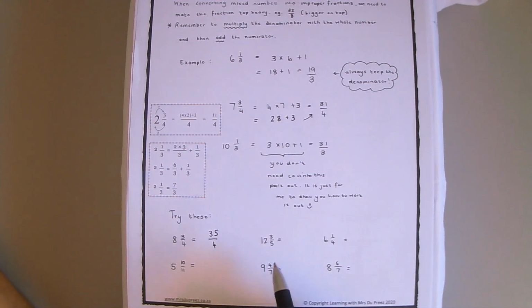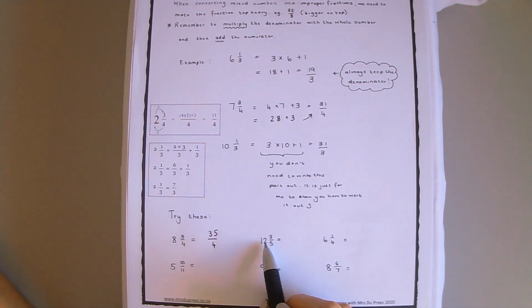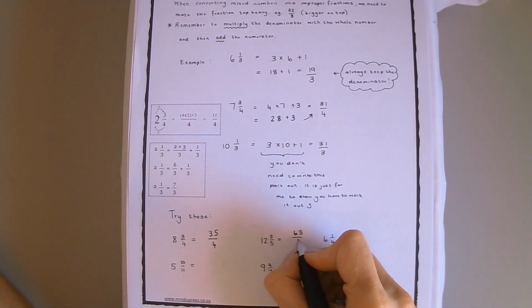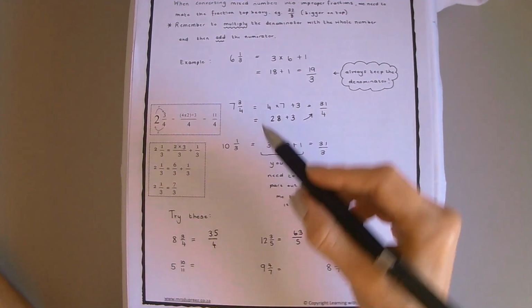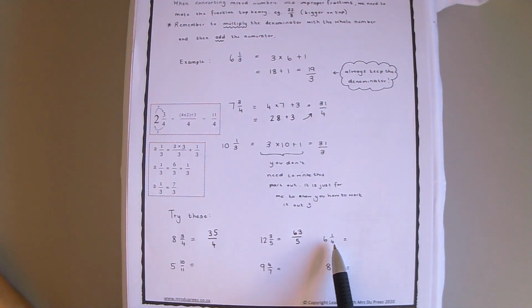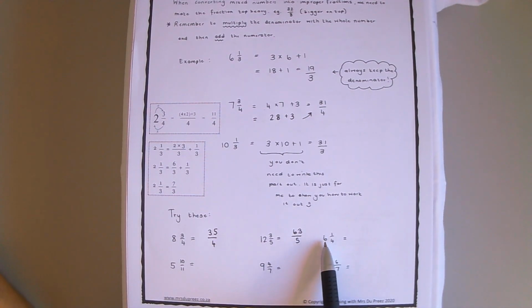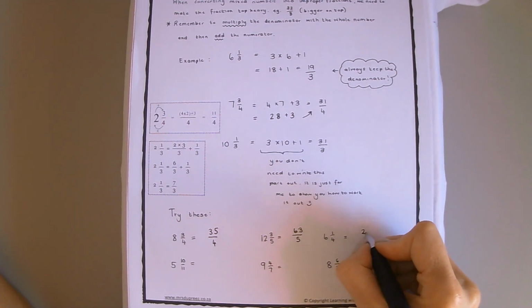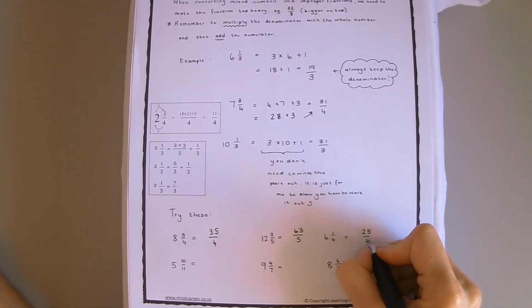Next one, 12 and 3 over 5. 5 times 12 is 60. 60 plus 3 is 63. And then your last one over here, I've got 6 1/4. It's very similar to this one, but it's obviously got a quarter, or 4 at the bottom. So now we're going to have 4 times 6 is 24. Add the 1 and you're going to get 25 over 4.